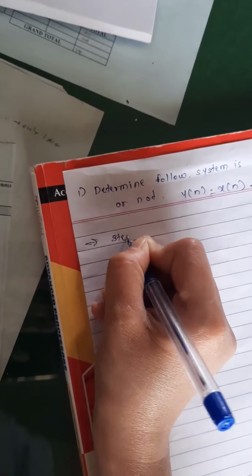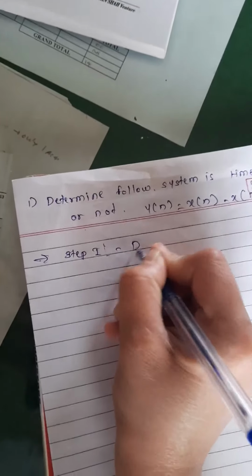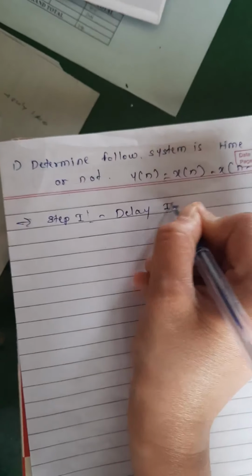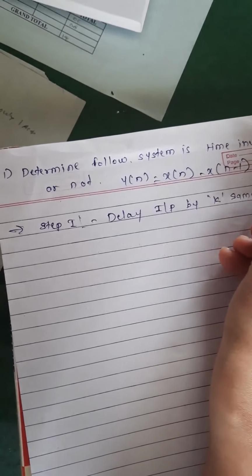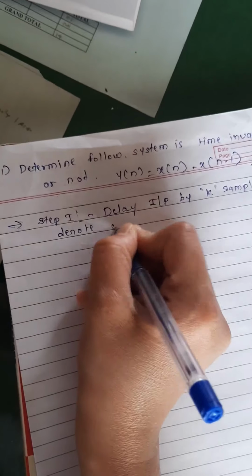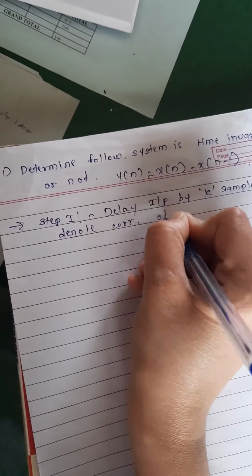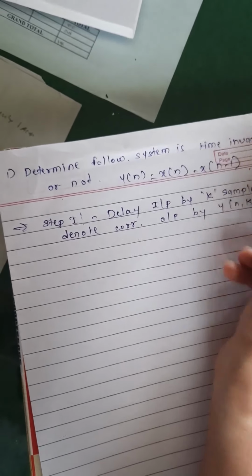So the first step is, step 1 is delay the input by k samples and denote corresponding output by y of n comma k.